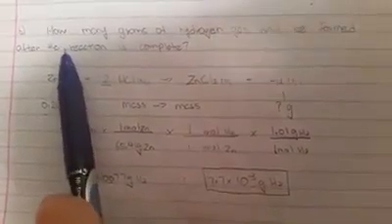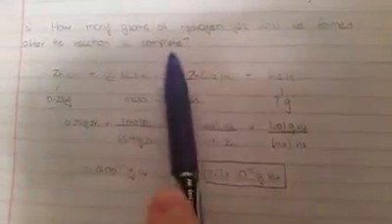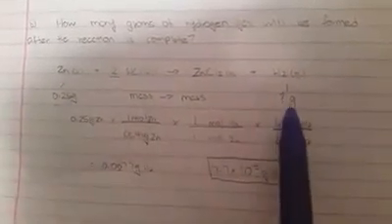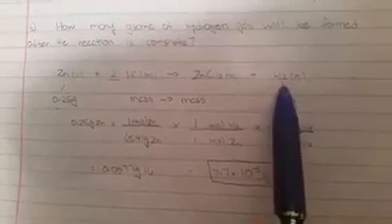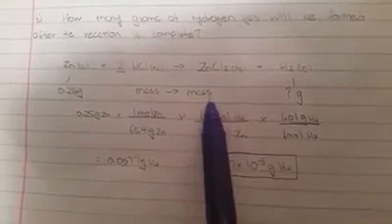This is part B of that question. How many grams of hydrogen gas will be formed after the reaction is complete? We have the balanced equation written out right here, except this time we're trying to find the mass of hydrogen gas. In this case, it will be a mass-to-mass question.